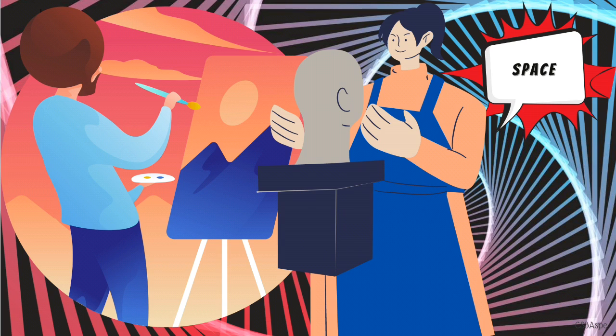Open and closed space coincides with three-dimensional art like sculptures, where open spaces are empty and closed spaces contain physical sculptural elements.